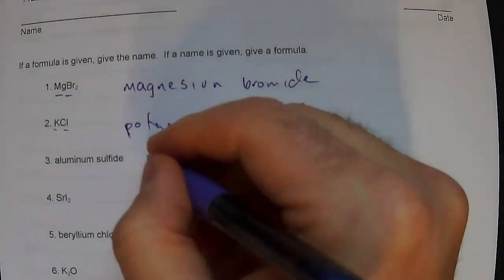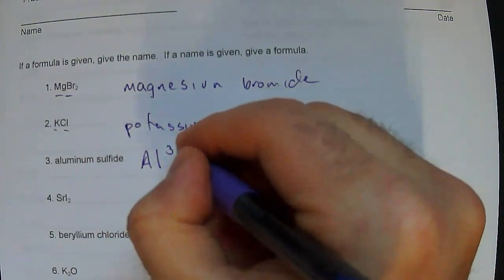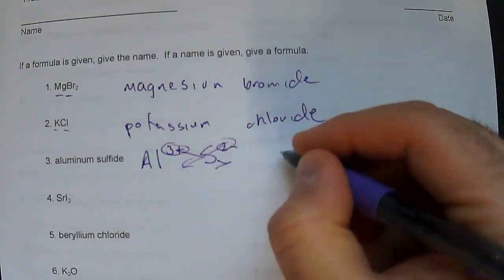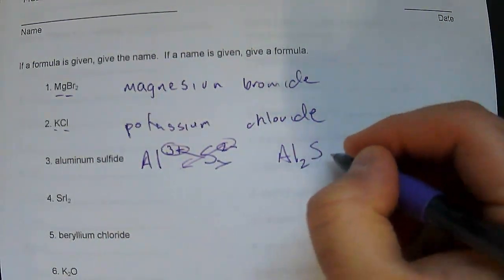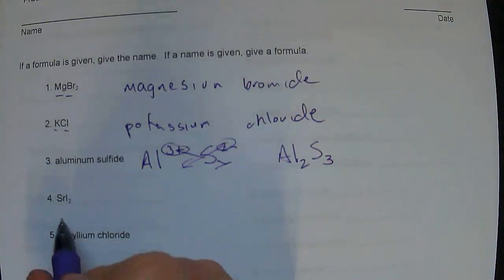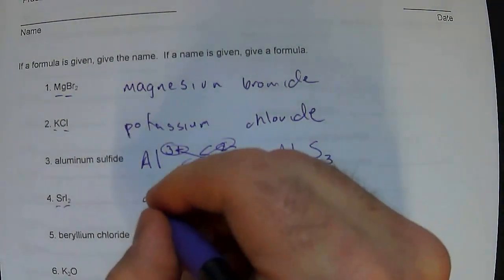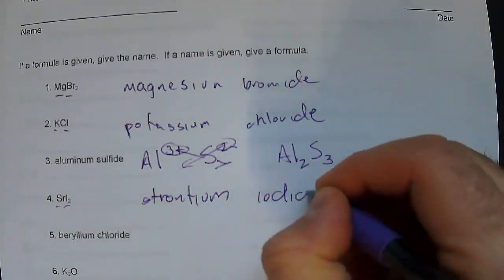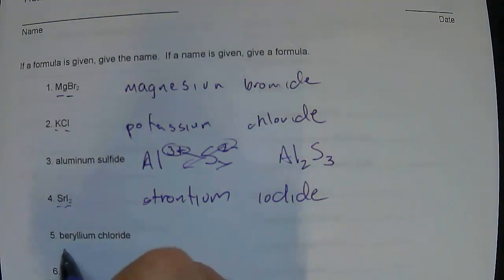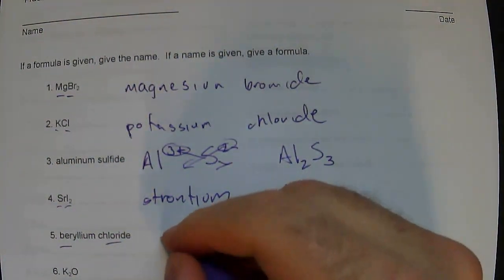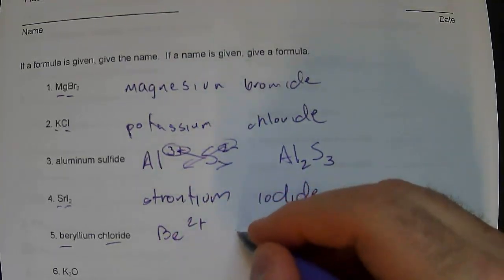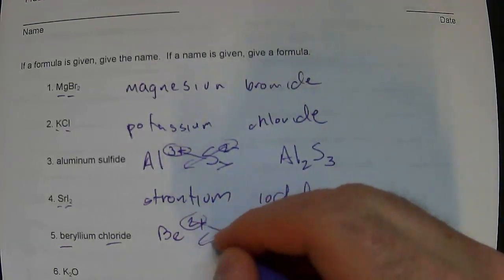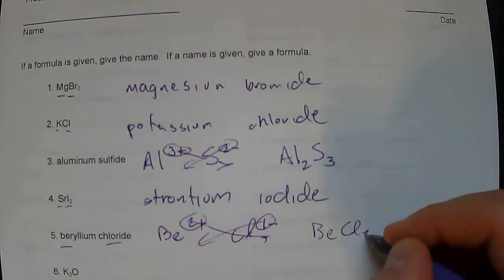Okay, and so now we have aluminum, Al with a 3+, and sulfide with a 2-, so we crisscross. So we get Al2S3. Okay. SrI2, which is strontium iodide. Okay. So now beryllium chloride. So beryllium is Be 2+. Chloride is Cl 1-. We crisscross, so we get BeCl2.